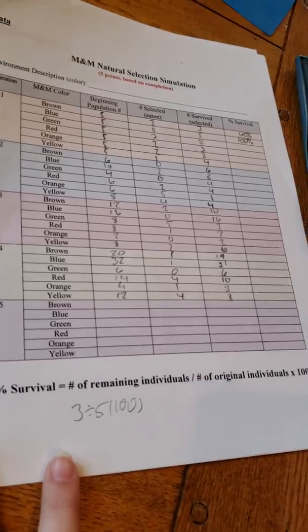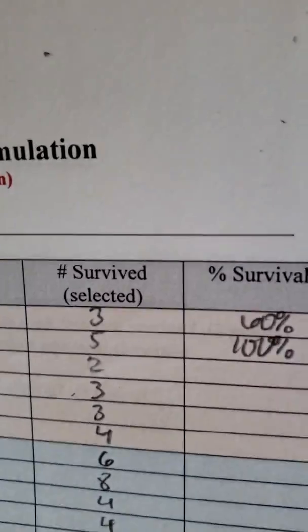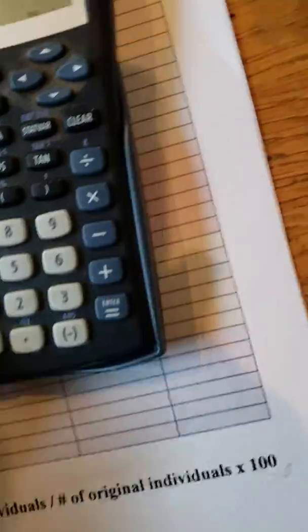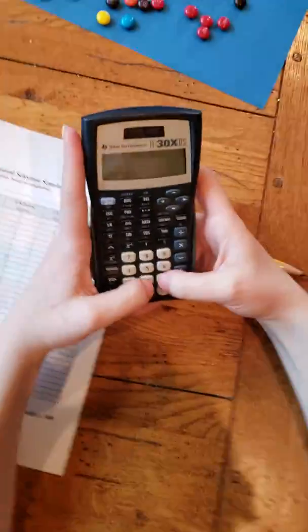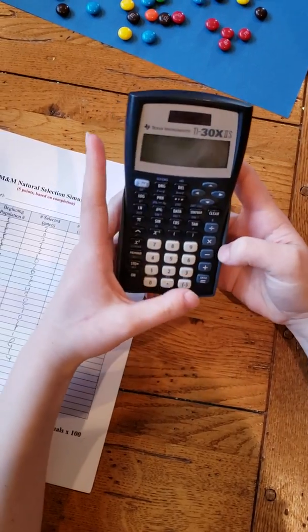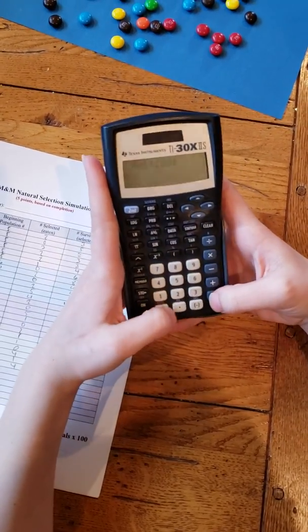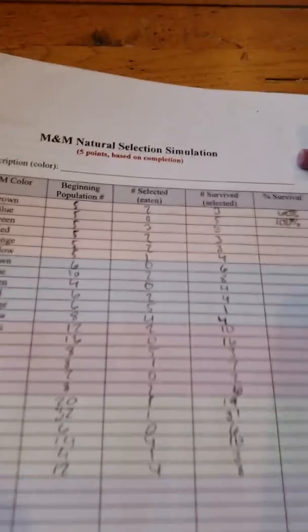I don't know. So that's the one you did in your head. Oh, yeah. 60%. But if you did it in your calculator, pushing 3 divided by 5 times 100: 3 divided by 5 equals 0.6, times 100 to make it a percent, equals 60. So 60%. That one was easy. She did it in her head.